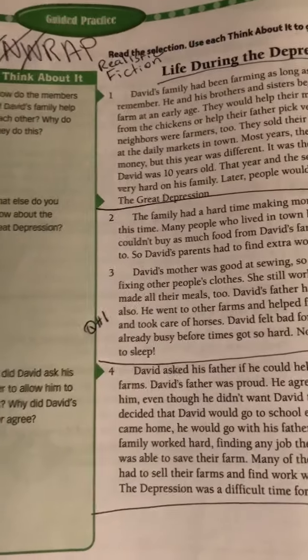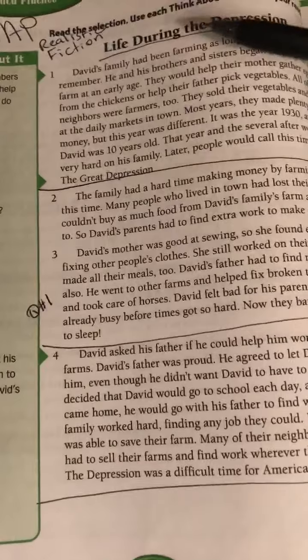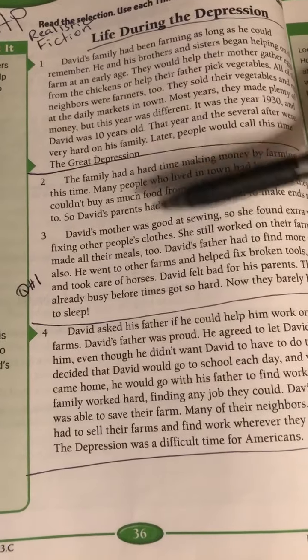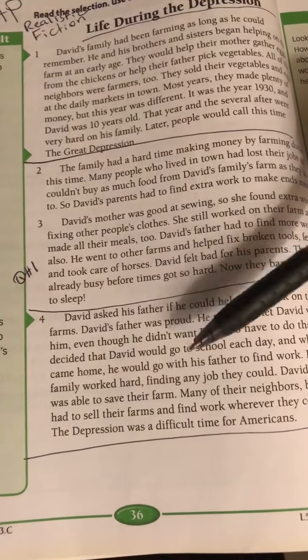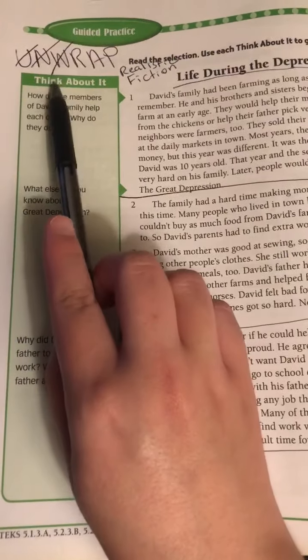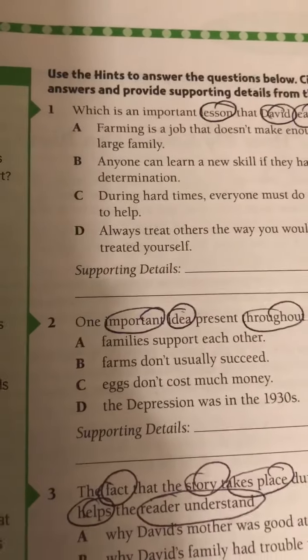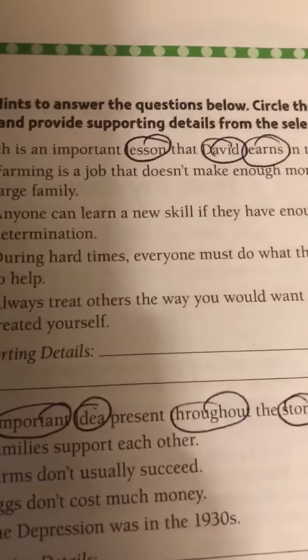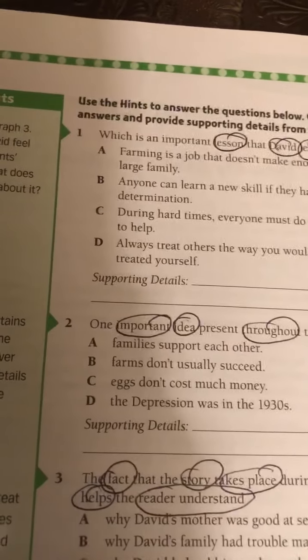I numbered off my paragraphs. I put paragraph 1 by itself, paragraph 2 and 3 together, and then paragraph 4. Next, I am going to walk through my questions, and I went ahead and did that already, but I'm going to go over them with you. Number 1, what is an important lesson told? Here we're going to see a lesson that David learned in this story.